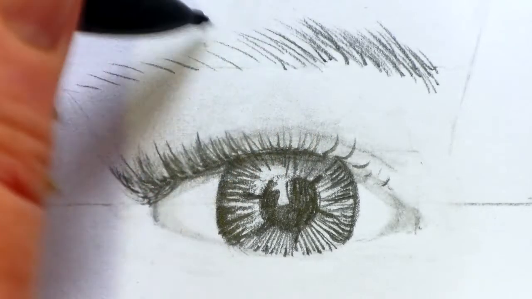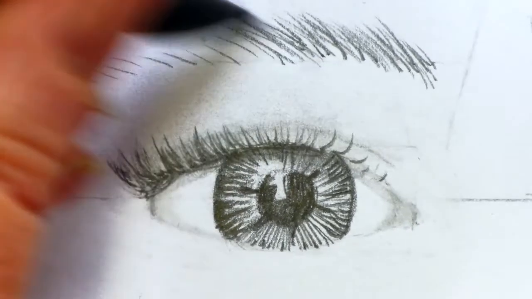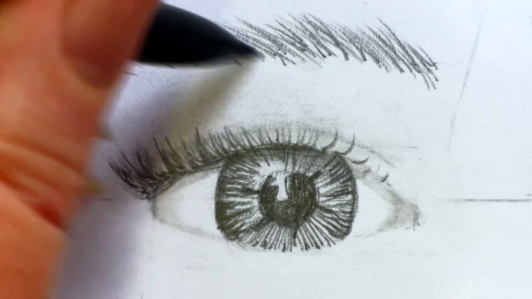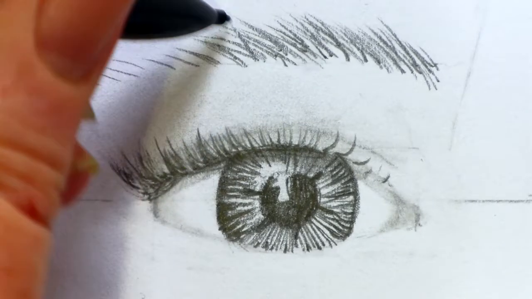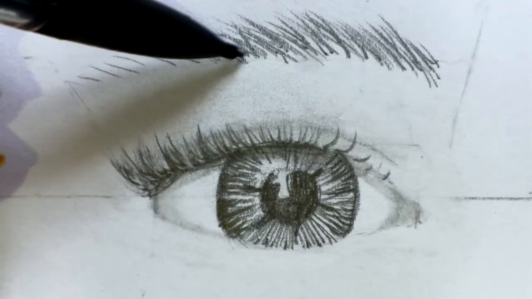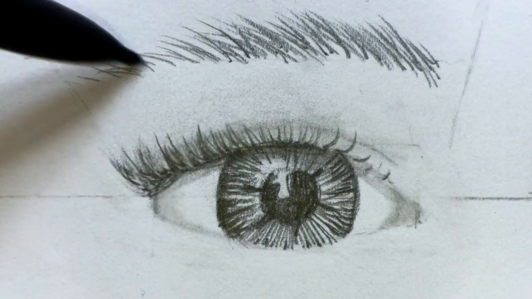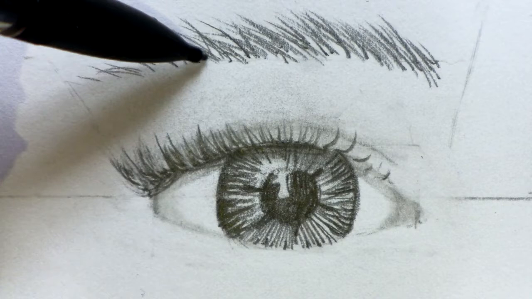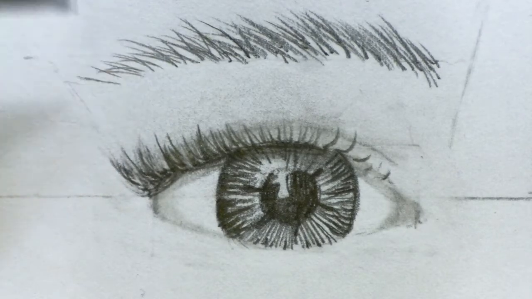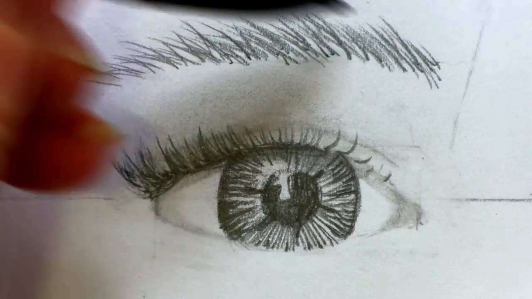So I'm going to go ahead and start building up the surface. So this is how you do fur. Same thing. You just look at the length of the line, you look at the direction of the line, and you start to build it up.